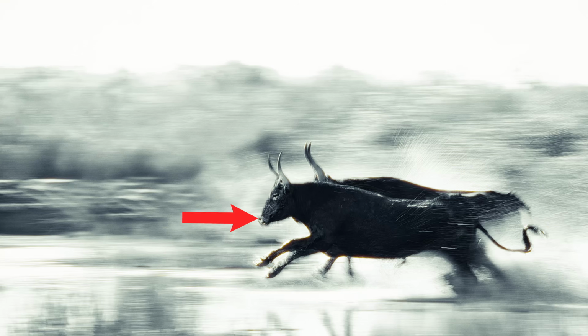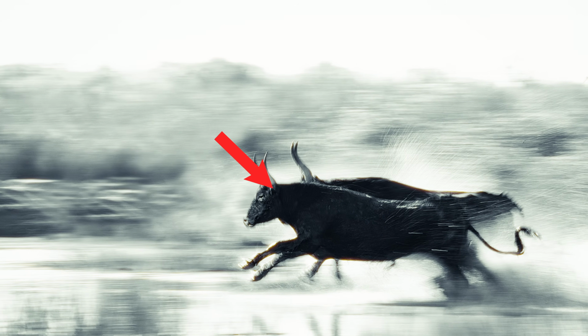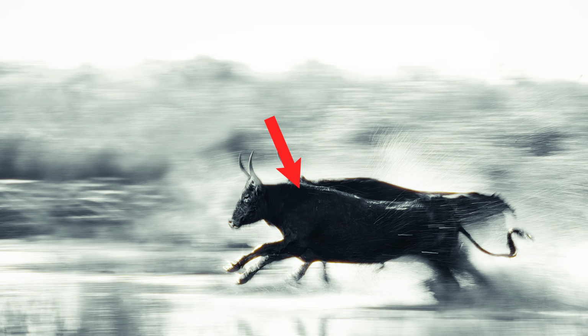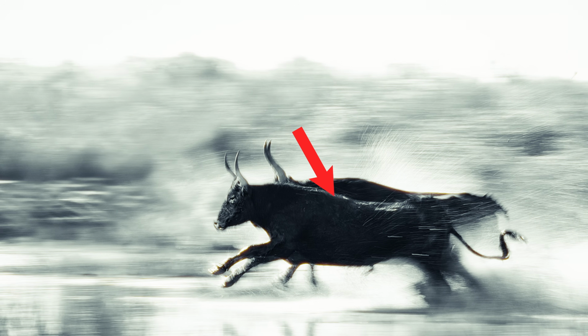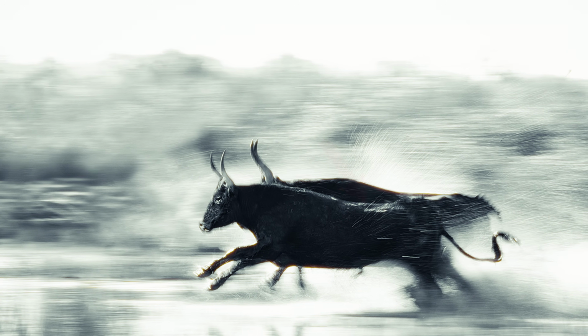Now let's talk about the thin backlight. Thin backlight feels elegant. It feels refined. It adds a sense of mystery, softness, and calm. You get thin backlight when the sun is higher in the sky and only catches the very edge of your subject.